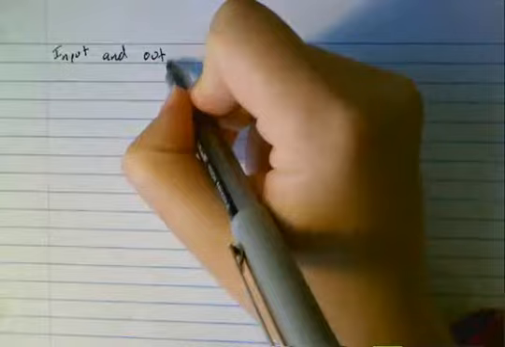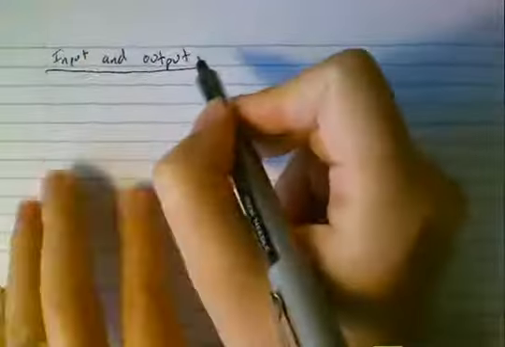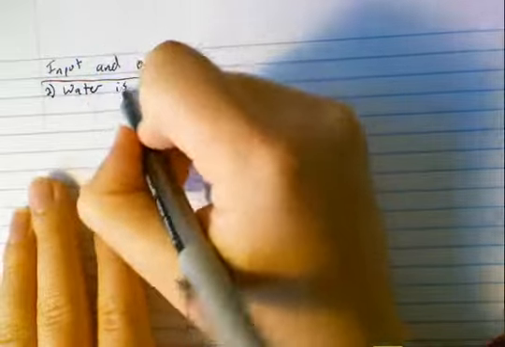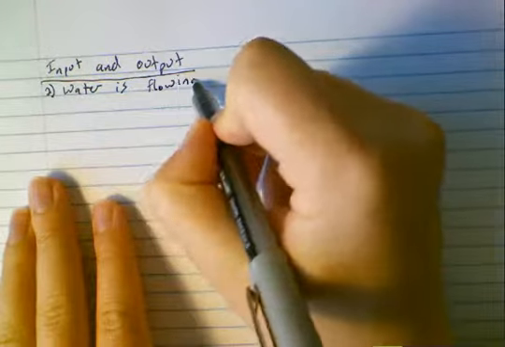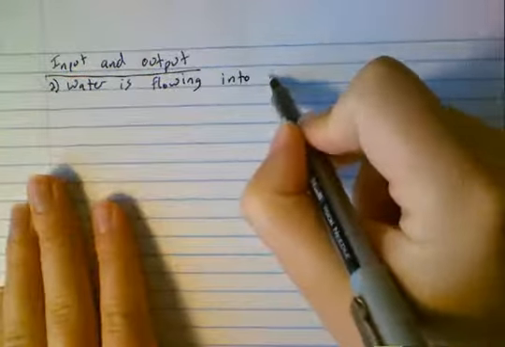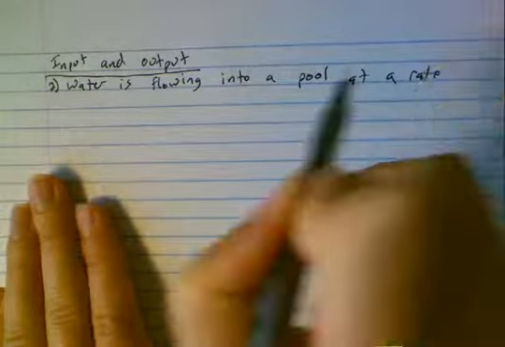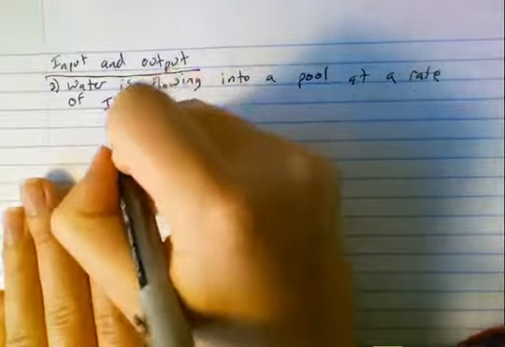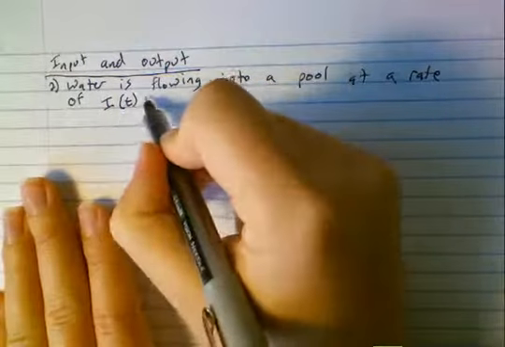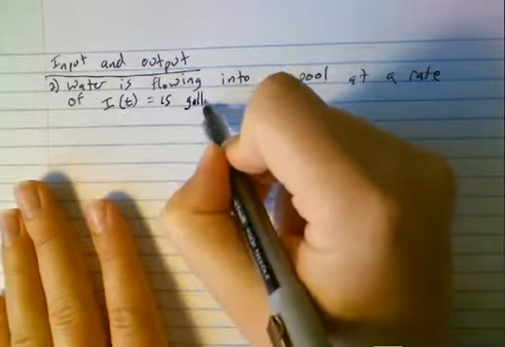We can also do accumulation in situations where we have both an input and an output. Water is flowing into a pool at a rate of I, for in, of t equals 15 gallons per minute.